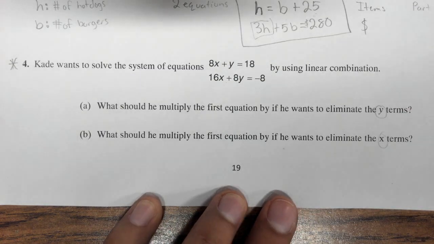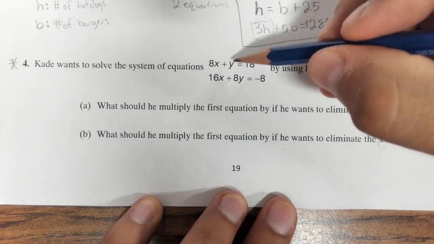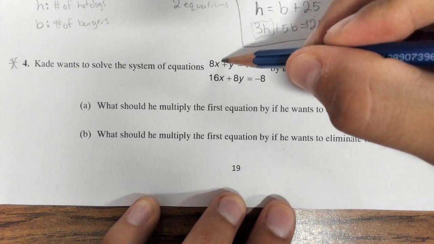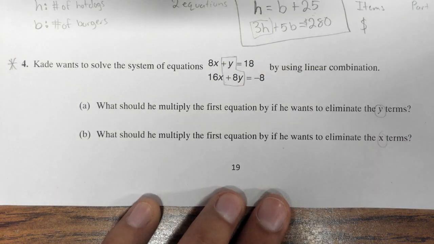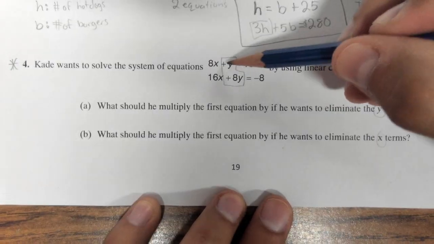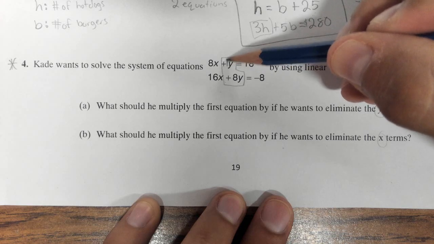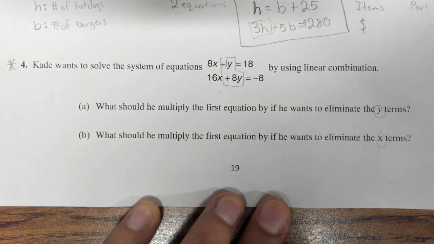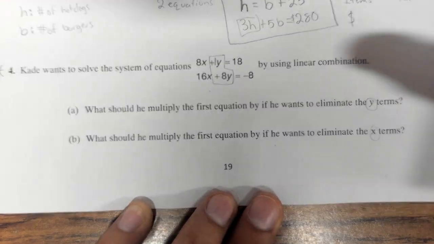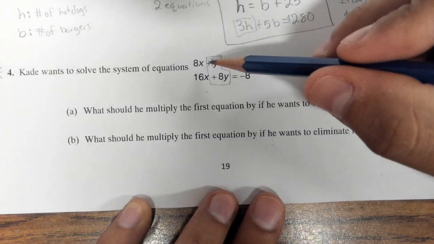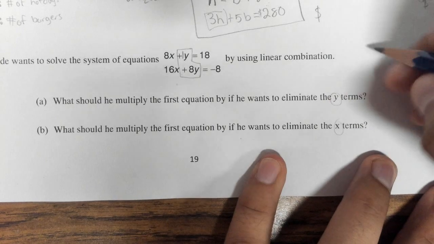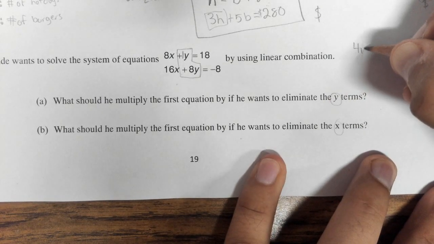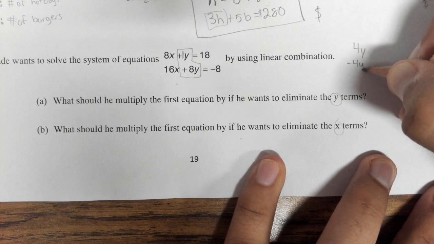Okay, so we'll go ahead and start with the y, start with A. So we're going to go ahead and isolate these two. To help me out, I have plus y. In between the plus and the y, I can put a 1. So I have 1y and 8y. What I'm going to try to do is get these to become zero pairs. Again, remember what we talked about earlier. The zero pair would be something like positive 4y, negative 4y.